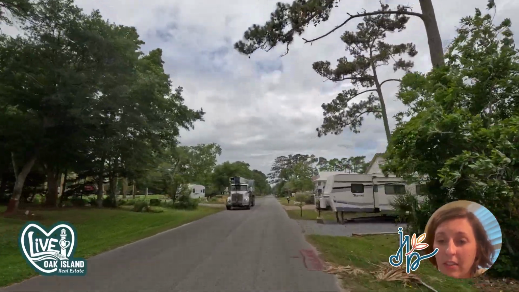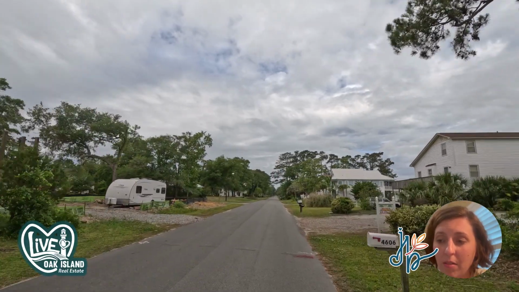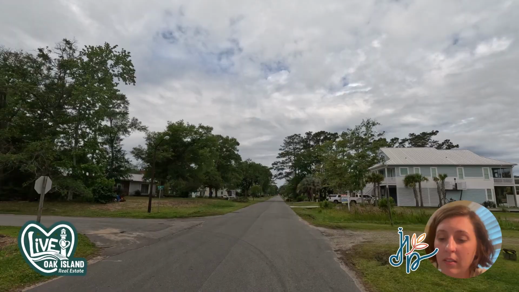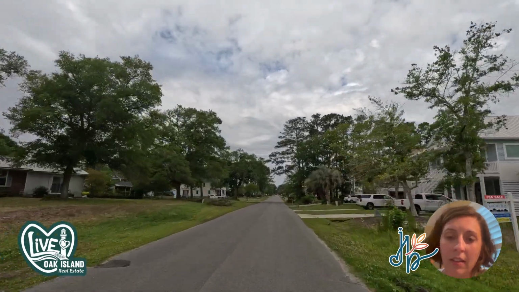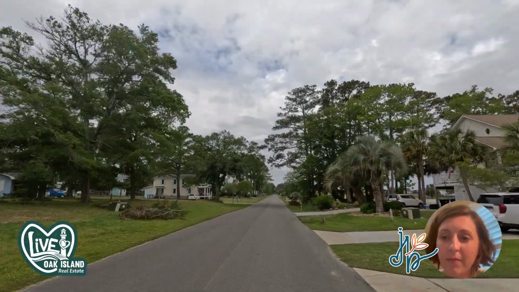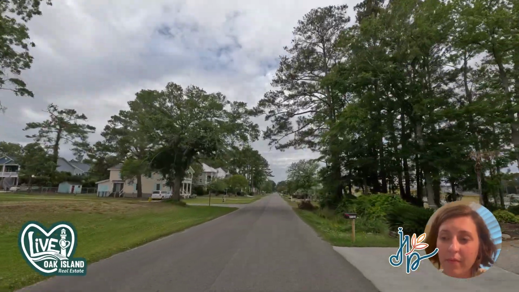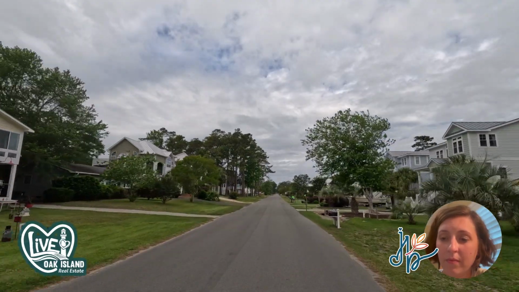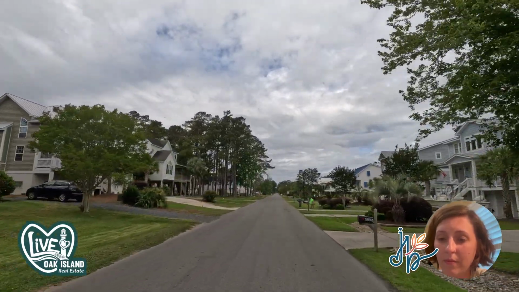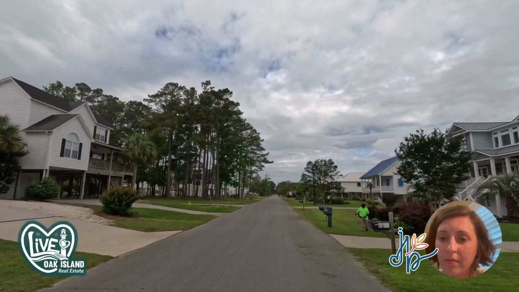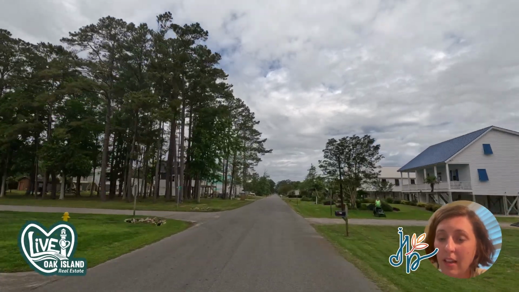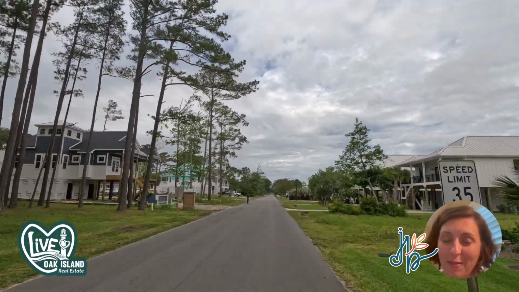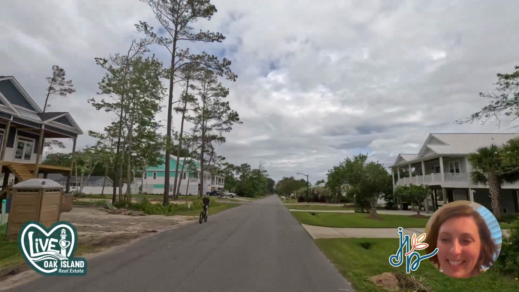As you can see, there is some new construction going up on the island. To the left is a beautiful house, which I am working on a video for. I'll post that when it's done.